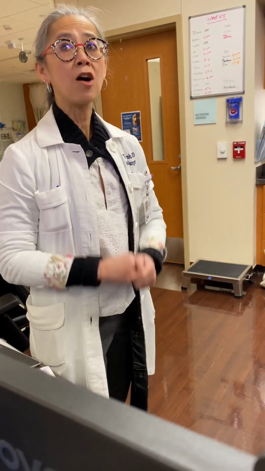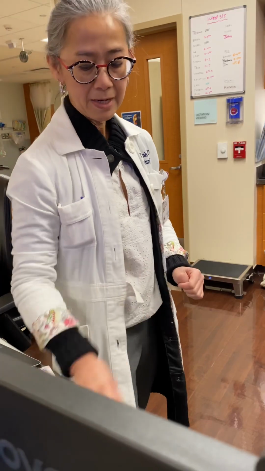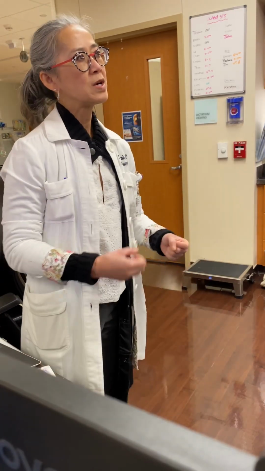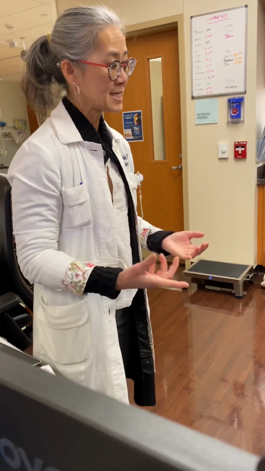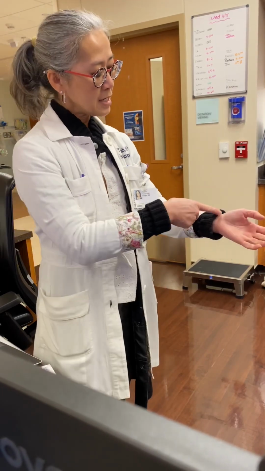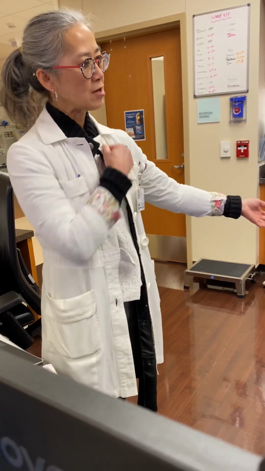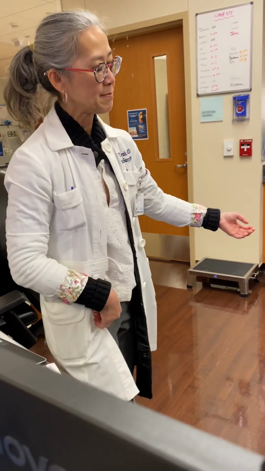Let's talk a little bit about the arteries. I know we're running out of time, but what do we go inside the artery to do? Coronary angiogram, coronary stenting, we go through the artery. Now some people are going more and more through the radial artery. Why do we go radial rather than femoral?